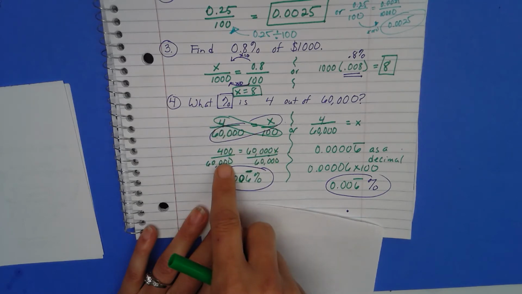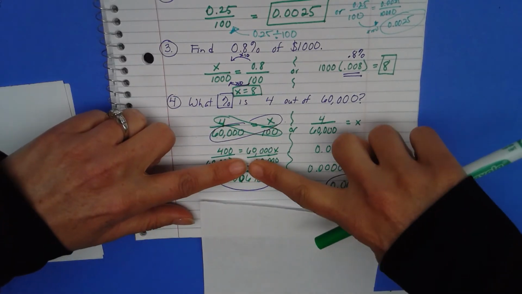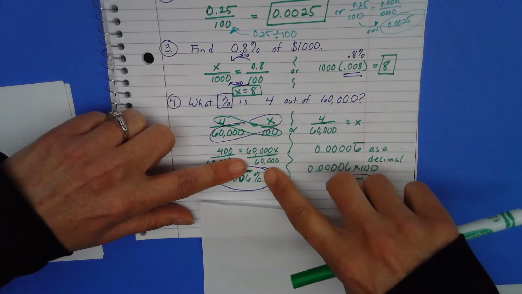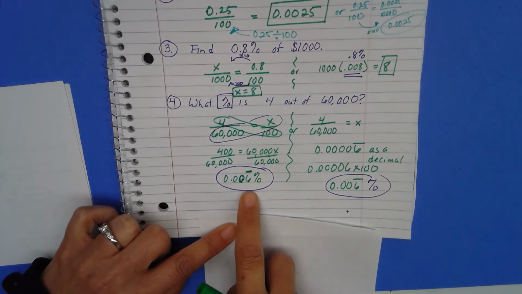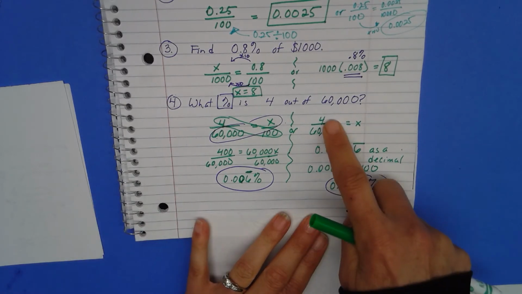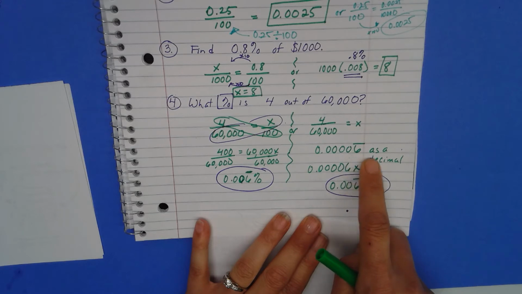Using this method, I use cross products. That gets me 400. That gets me 60,000. And then I divide by the number next to the x. This gives me 6 thousandths repeating percent. This method here, I just take the part and divide it by the whole, and it gives me this number. But that is a decimal.